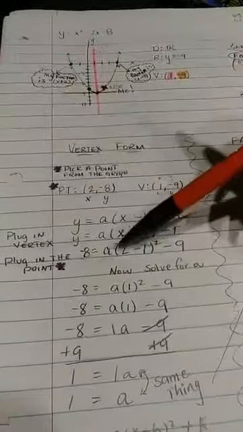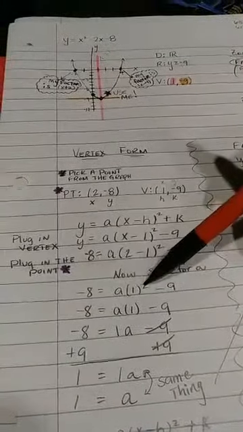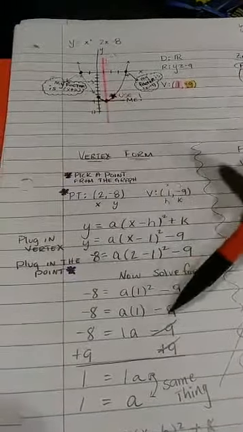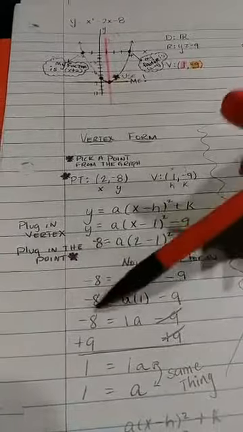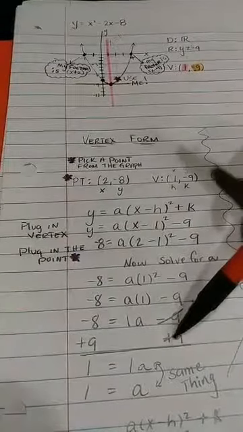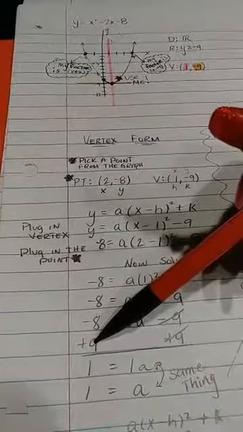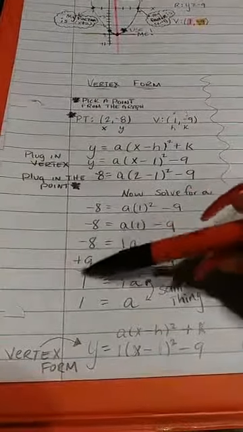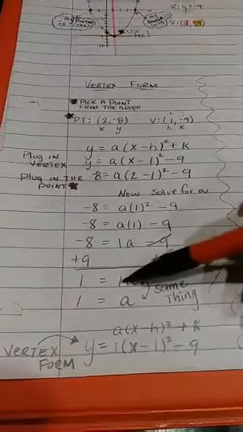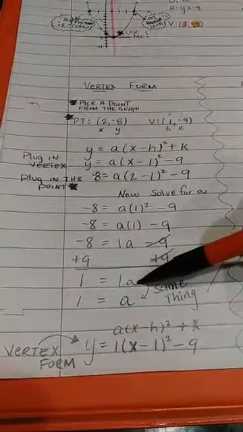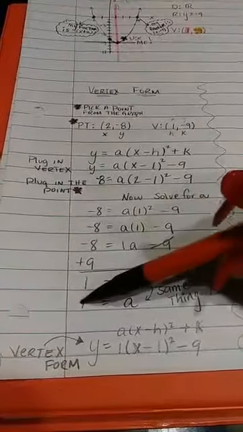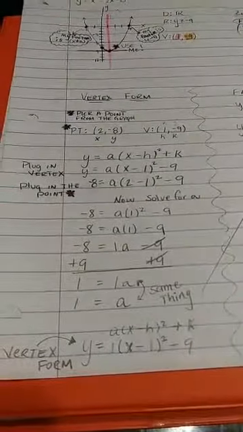Okay, so this is not hard. 2 minus 1 is 1. Square that, and you get what? 1. Then 1a. Bring down your minus 9. Bring down your negative 8. And do what with your 9? Add 9 to both sides. Then what do? Well, this is 1. Bring down your 1a. Now, please don't try to divide by 1. It's the same thing as just a. So now we know that a is what? 1. We can do what with it? Plug it in.